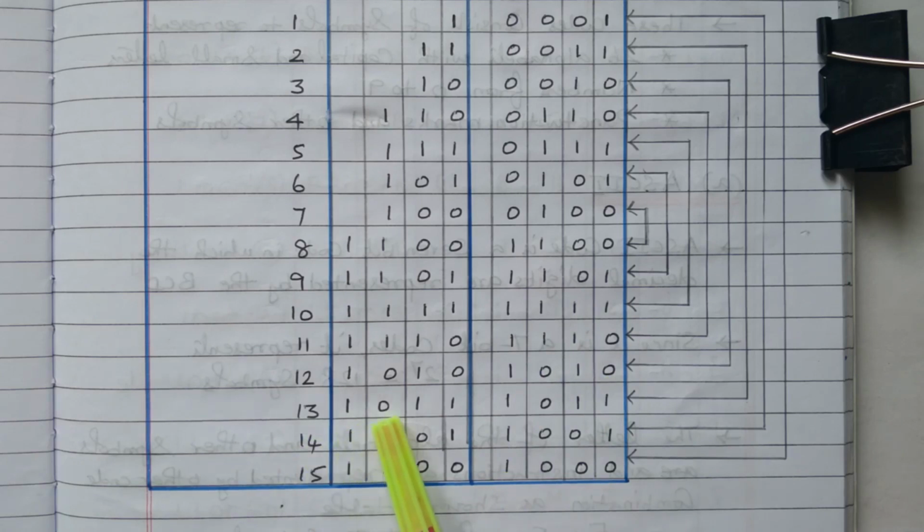13 means 1 0 1 1, right? What is the change here? This 0 is changed to 1. Then 14 is 1 0 0 1, this 1 is changed to 0. Then 15 is 1 0 0 0, right? This 1 is changed to 0.